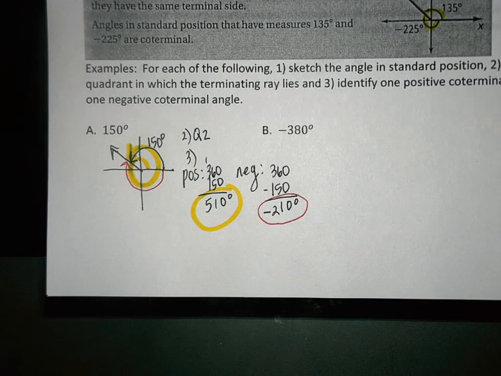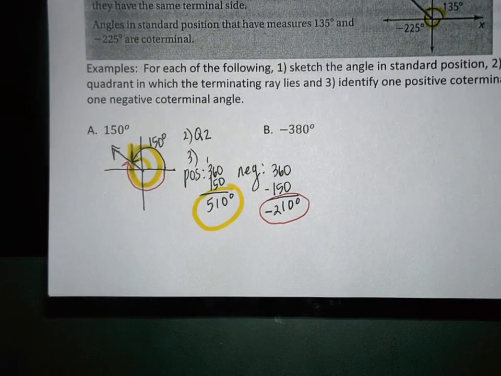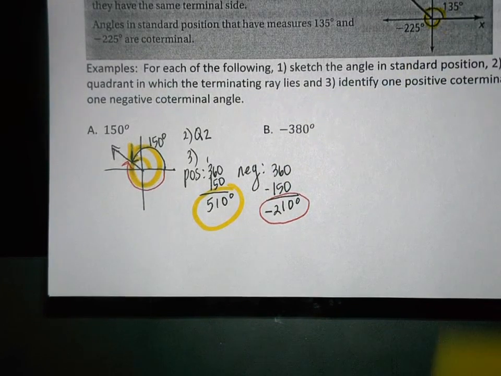It kind of depends on what you're starting with. If you have positives, we normally would add 360 to it to get another positive. If you have something over 360, you could subtract 360 to get the same terminating side. Does that make sense? Okay.